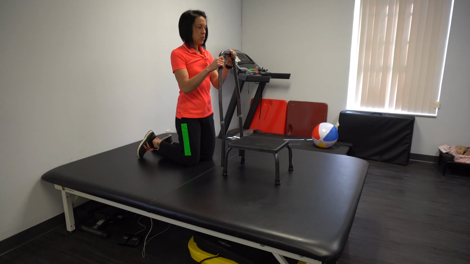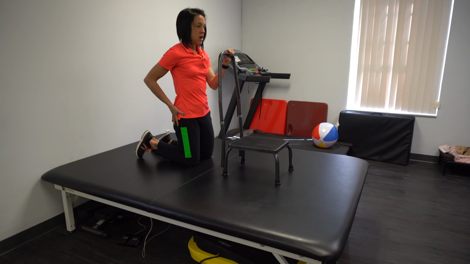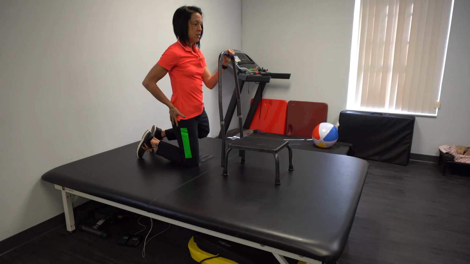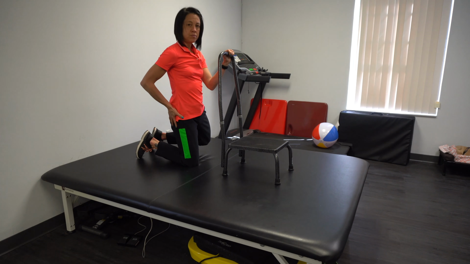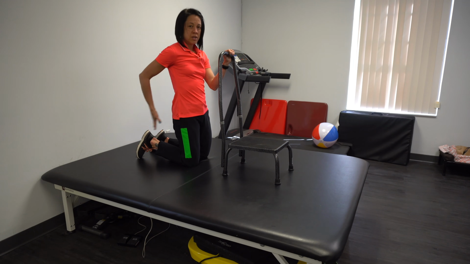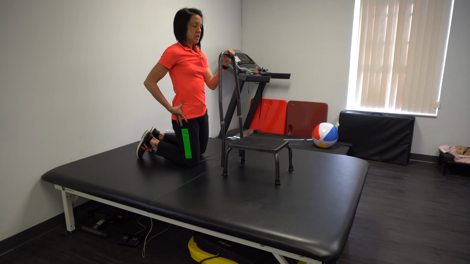And again, also you want to do this on both sides. So when you're on the weaker leg and you're moving the other leg out to the side, it really takes a lot of strength in those hip abductors to stabilize yourself. So again, do this on both sides.